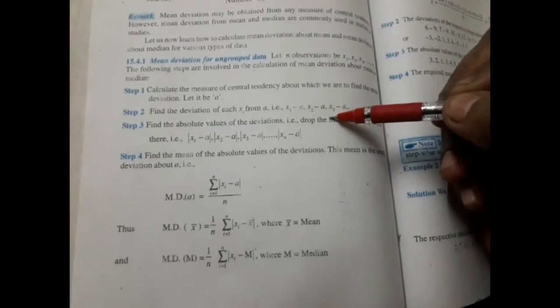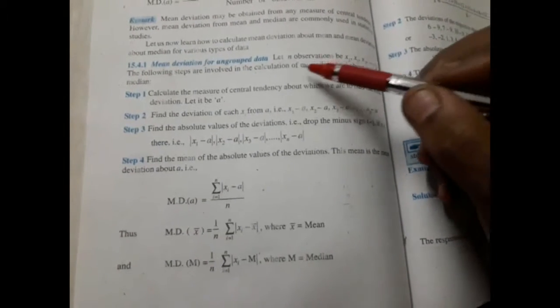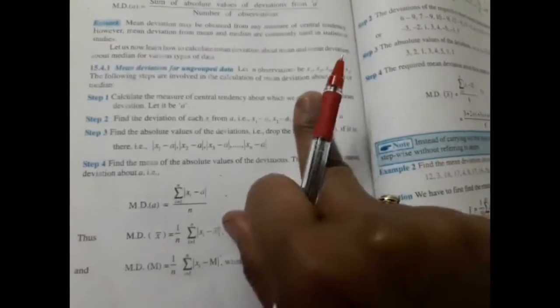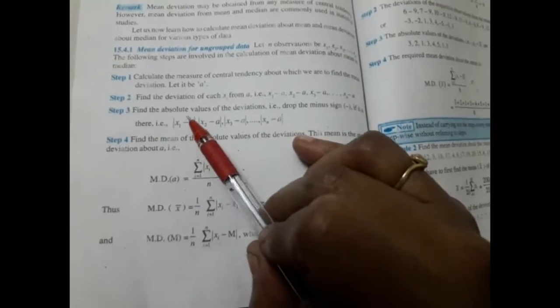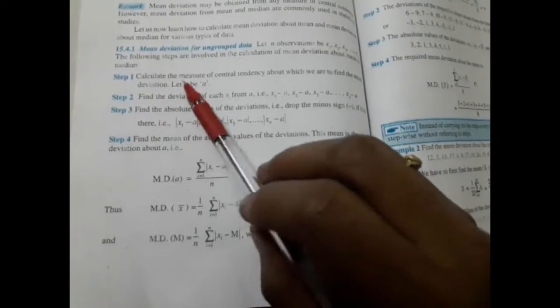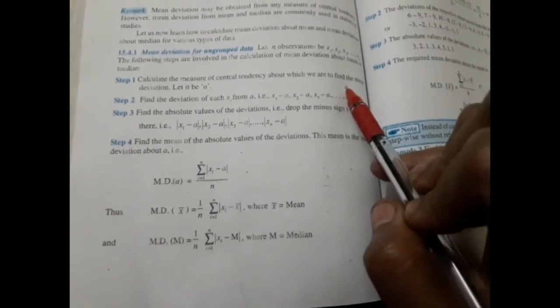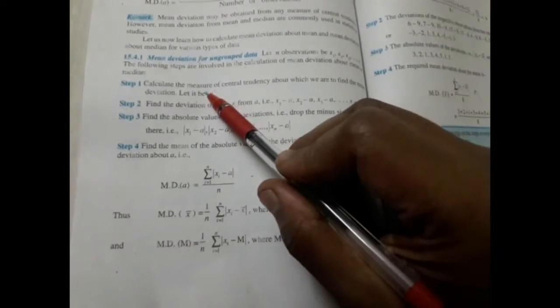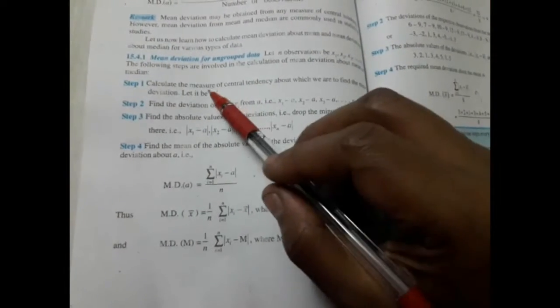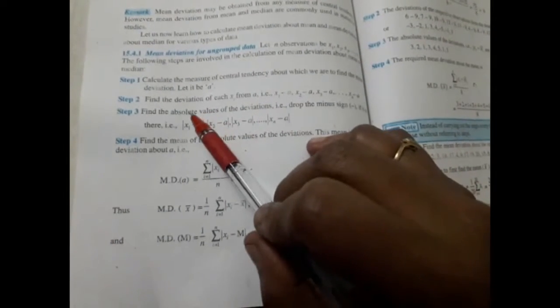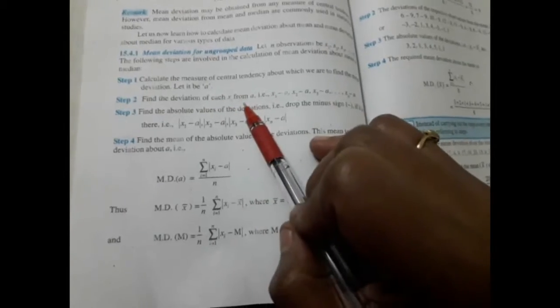First, let us see what are the steps involved in finding the mean deviation for ungrouped data. So let n observations be x1, x2, etc. xn. Then the following steps should be followed. First step is calculate the measure of central tendency about which we are going to find the mean deviation. It can be either mean or median. So let us denote it as A. Then after finding the measure of central tendency for the given data, we have to find the deviation of each xi from that A.